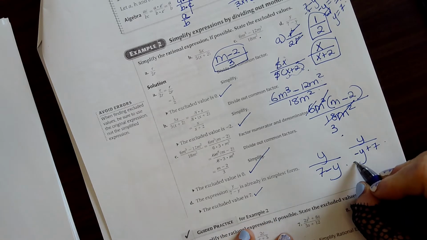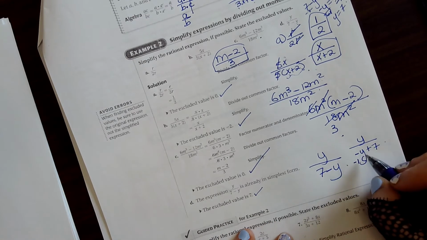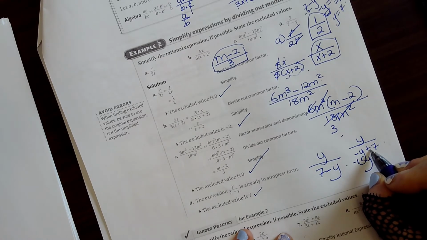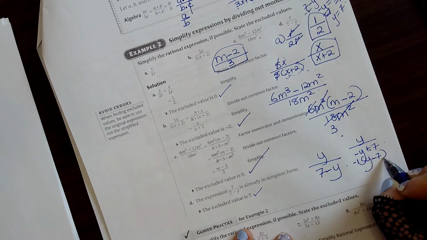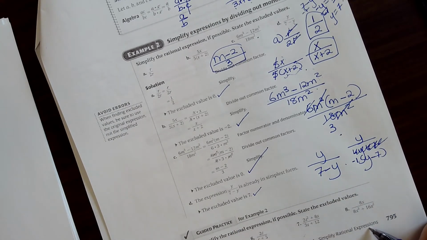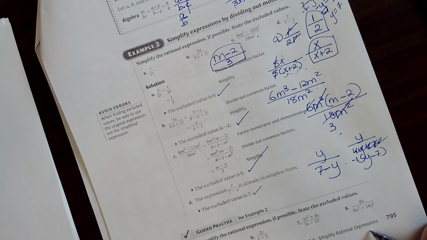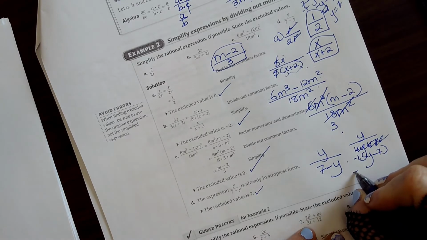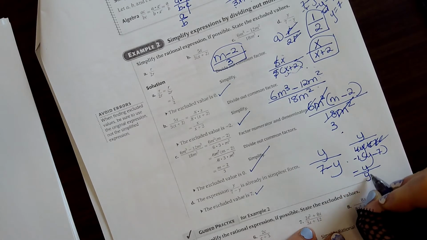So I'm going to go ahead and do that, and then that's going to change the negative y to a positive y. The plus 7 becomes a minus 7. So I'm going to scribble through here because I've simplified it. Okay? So now, does anything simplify? No. So you just have a negative y on top over y minus 7.